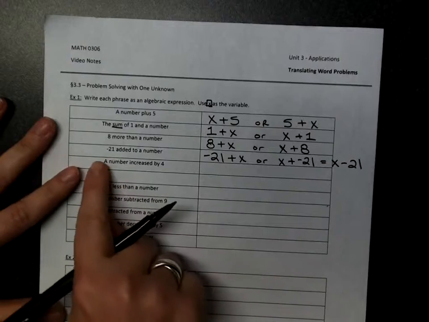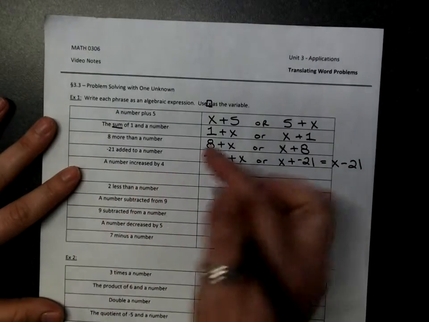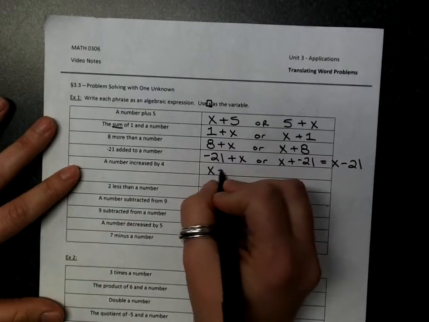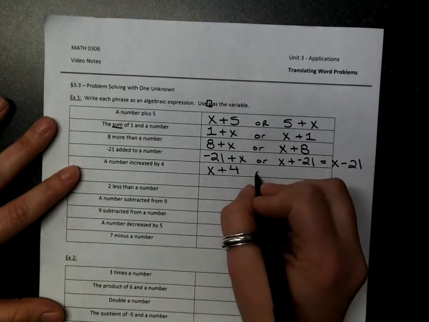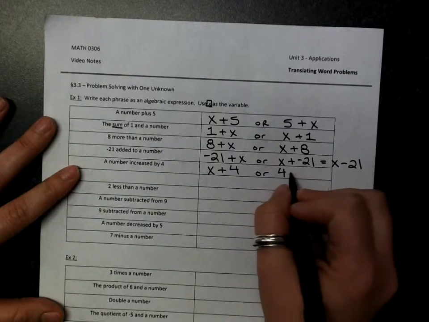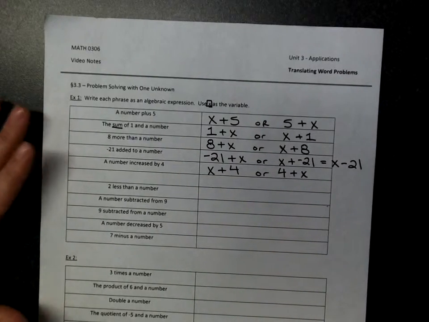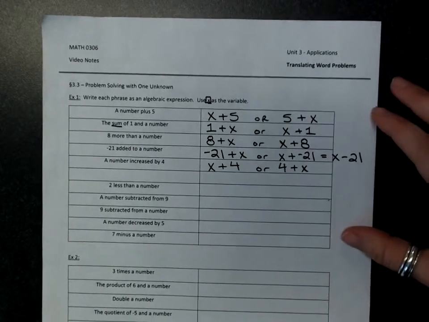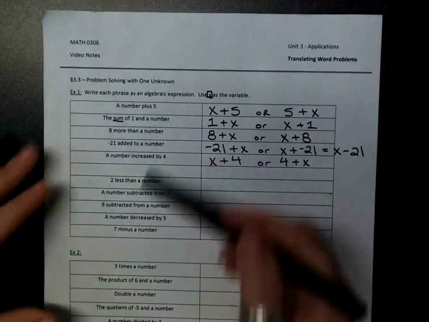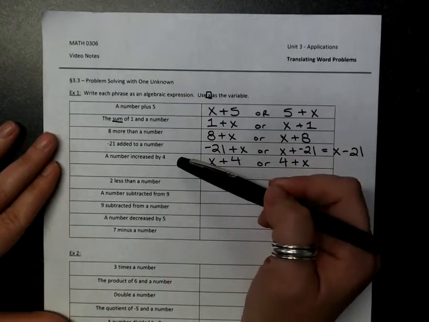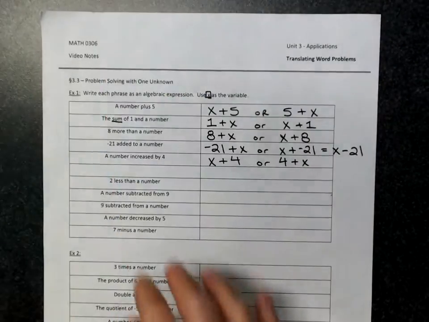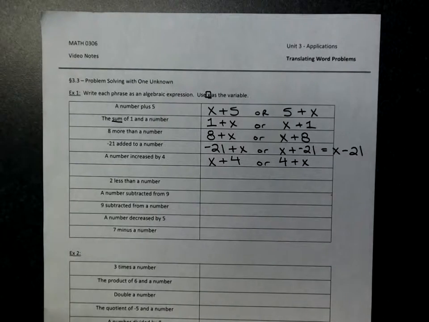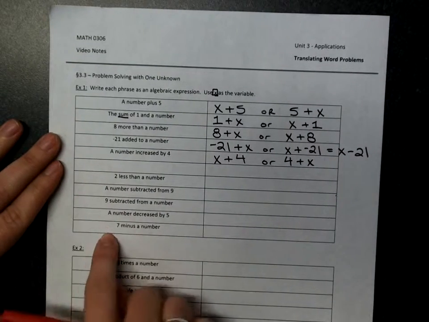And the last one, a number increased by 4, or 4 plus the number X. Relatively straightforward for addition. Those are just some of the phrases that you'll see that indicate addition. More difficult are the phrases that indicate subtraction.